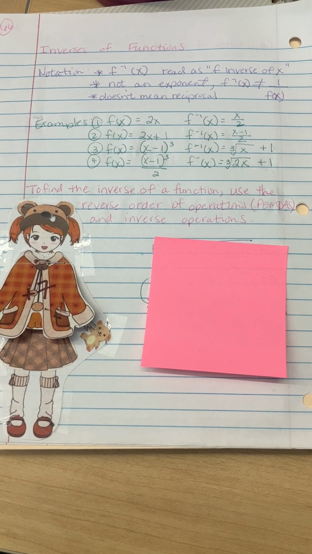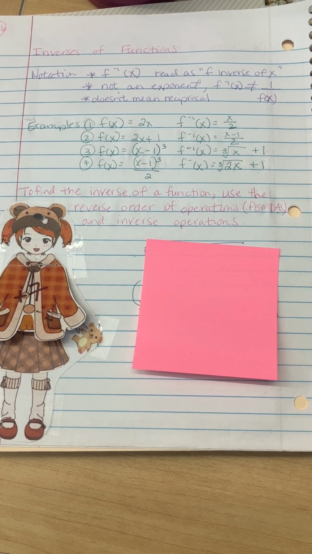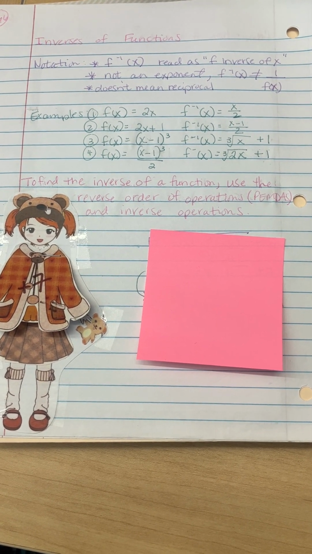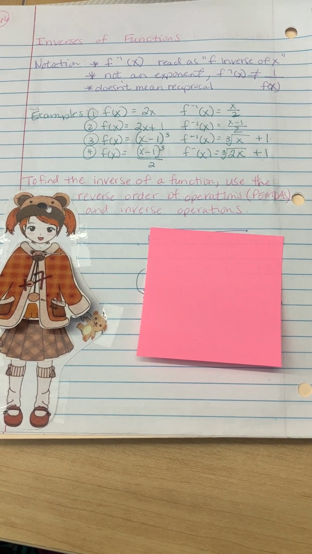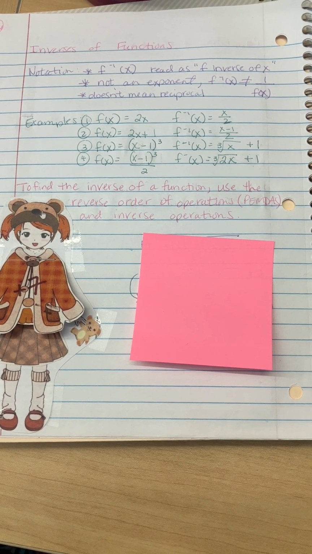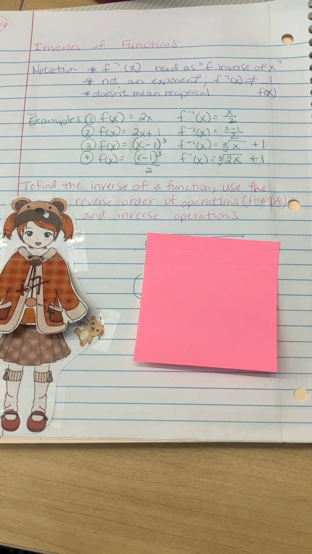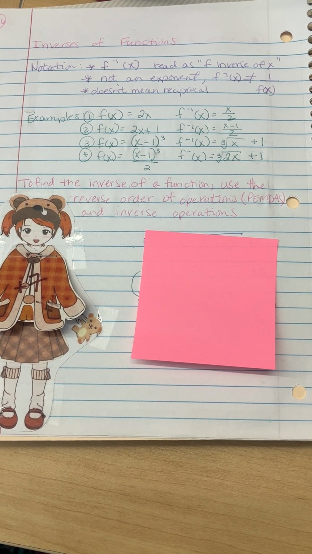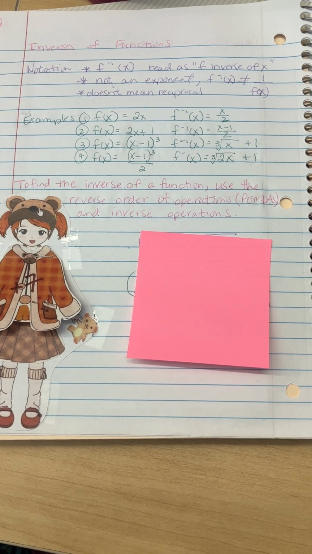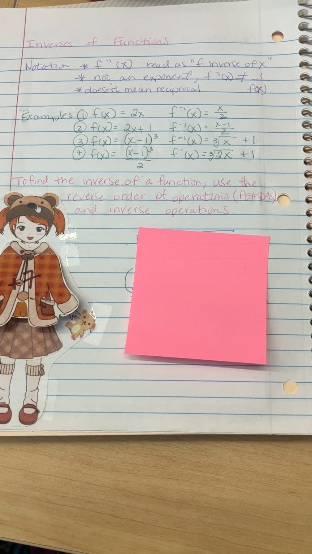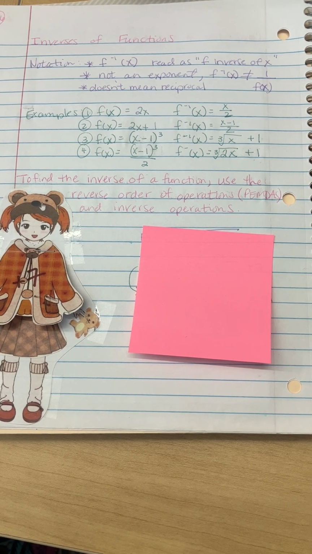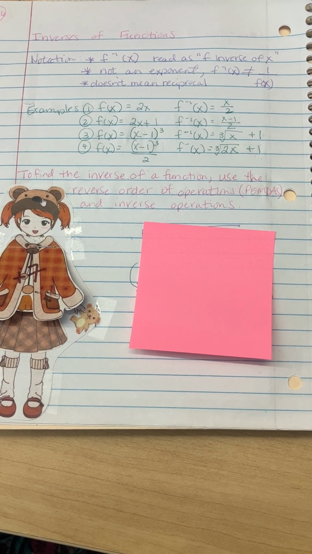So in example 1, we have f of x equal to 2 times x. So its inverse then would be x divided by 2. In number 2, we have f of x equals 2x plus 1. So we're going to do timesing by 2 first in PEMDAS and then adding 1, which means in the inverse, we're going to go in the opposite. We'll get rid of the plus 1 first by subtracting 1 and then dividing by 2 last. So we have x minus 1 divided by 2.